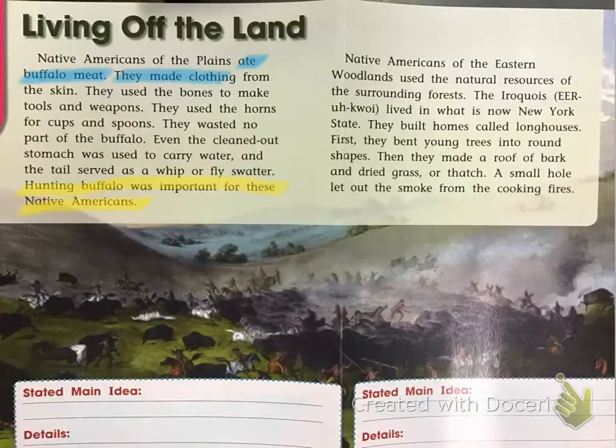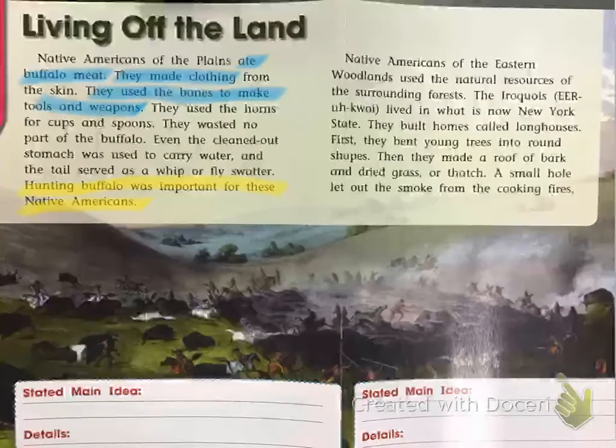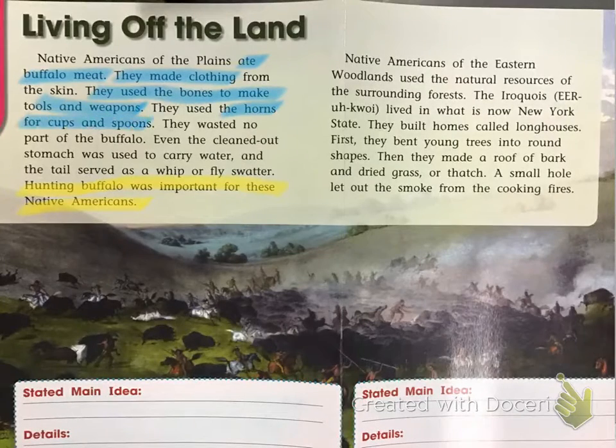They made clothing from the skin. They used the bones to make tools and weapons. The horns for cups and spoons. Even the stomach of the buffalo was used to carry water. And the tail was like a fly swatter or a whip. So all of those details talk about why hunting buffalo was important. So that's the main idea in yellow, and then the details support it or prove that it's true.